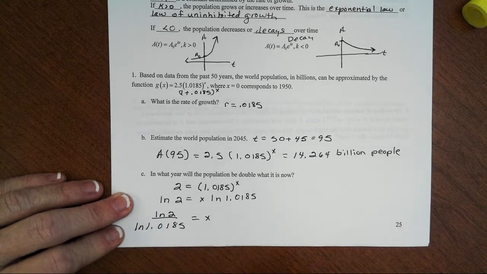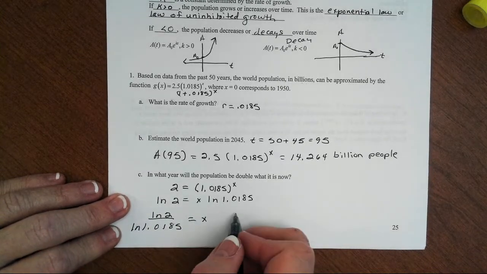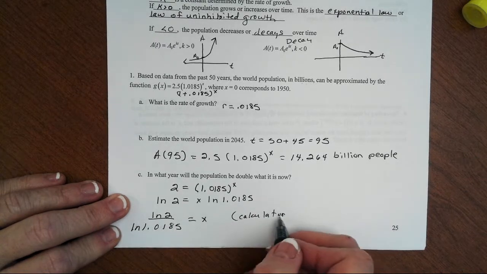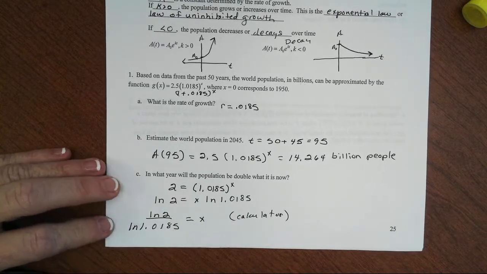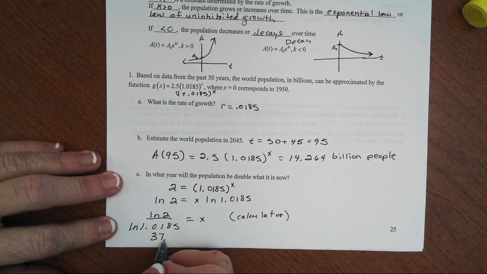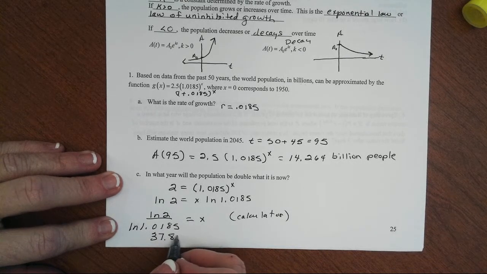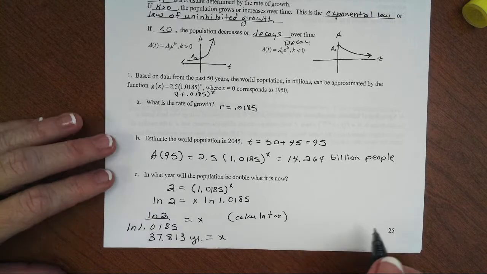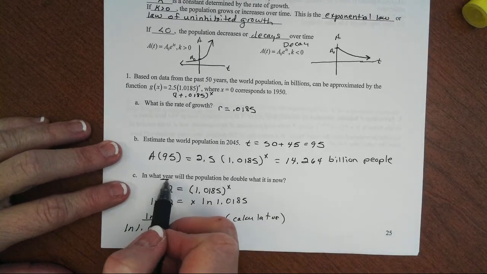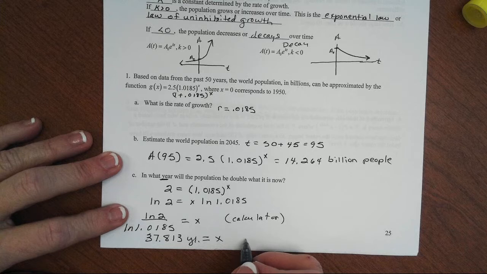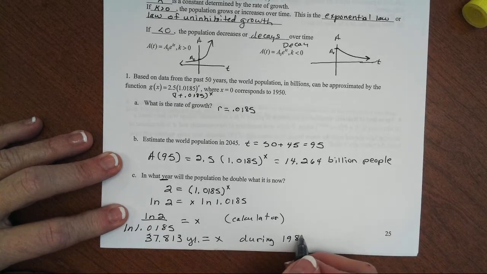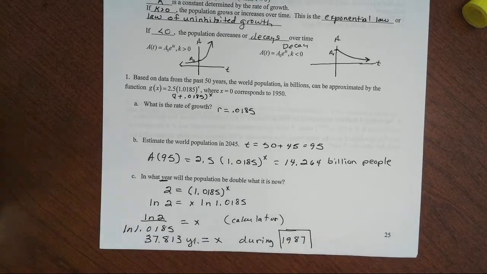So when we put that in the calculator, if you don't have a calculator, you would have to leave it at this point right here. You can't calculate any further. Typically, you'll have a calculator for this kind of problem. So you have 37.813 years, but that's x. The question, however, is what year will the population be double what it is now? So this will happen during 1987.